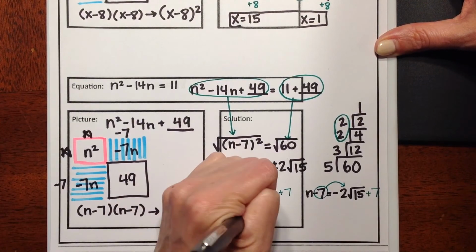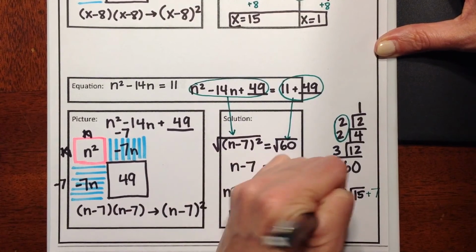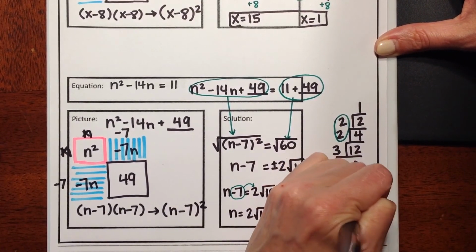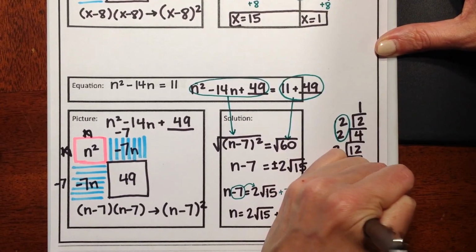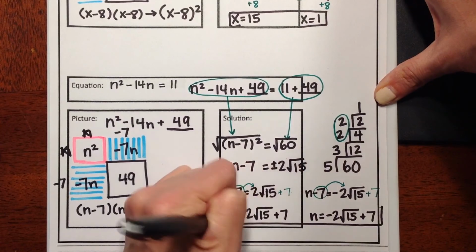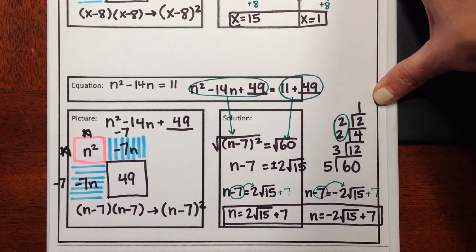So my first answer is 2 square root of 15 plus 7. And my second solution is negative 2 square root 15 plus 7. And those are my solutions, my roots, my zeros. These are the values where the quadratic graph is crossing the x-axis.